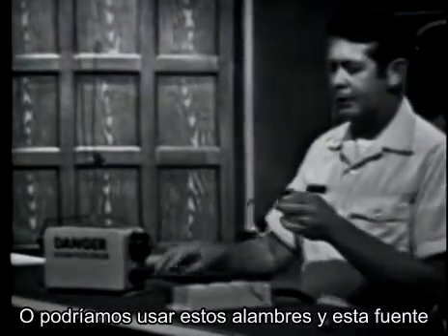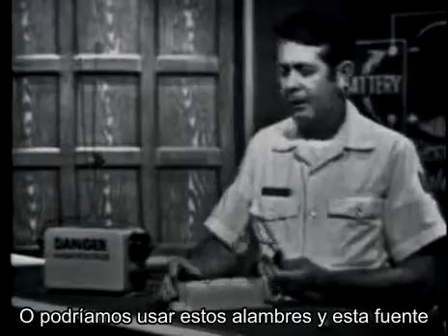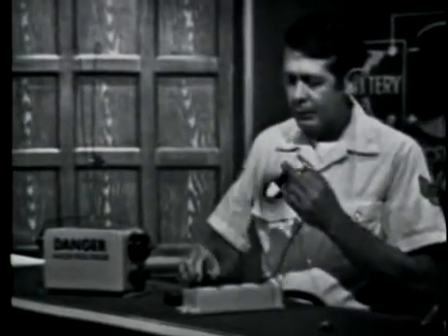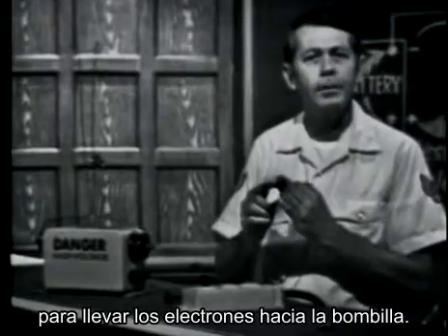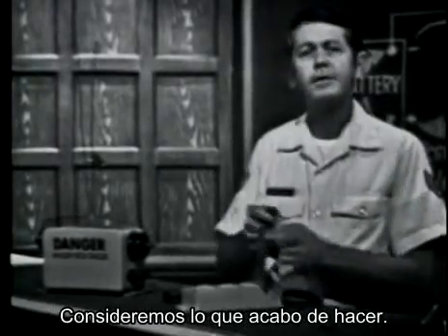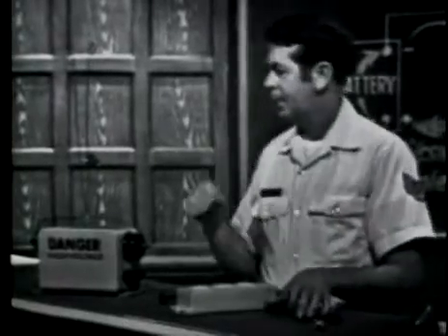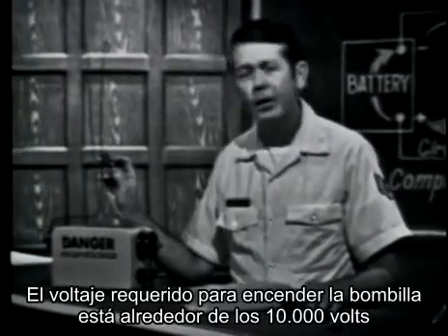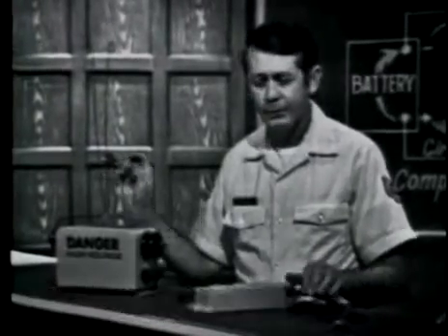Or we could use these wires and this voltage source to get the electrons to the bulb. Again, the current lights the bulb. Let's consider what I've just done now. Here, we provided a path for current by using air, an insulator. And the voltage required to light the bulb is about 10,000 volts.